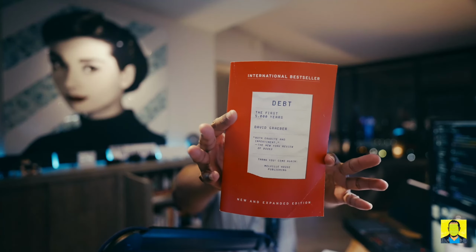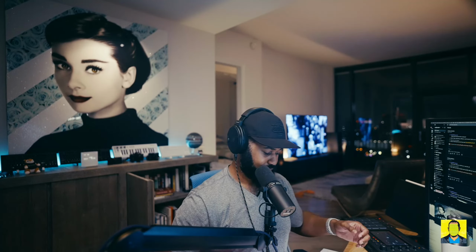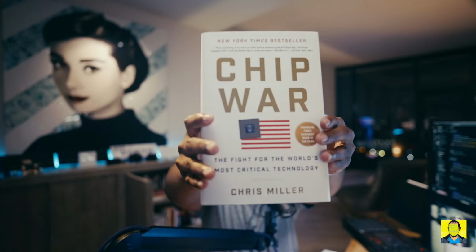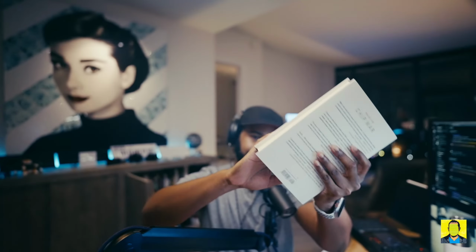I'm currently reading this right now, the one I just told you, Debt, First 5,000 Years. So far, it's really good. Like I said, I just finished chapter 2. The next one is Chip War. This is something that I kind of want to understand because when I was in Thailand, I met some folks who worked in the semiconductor industry.